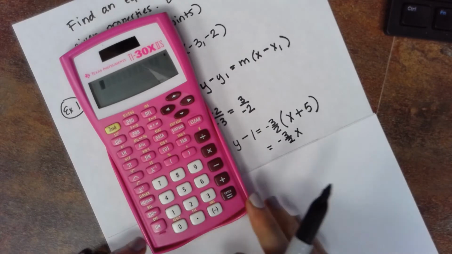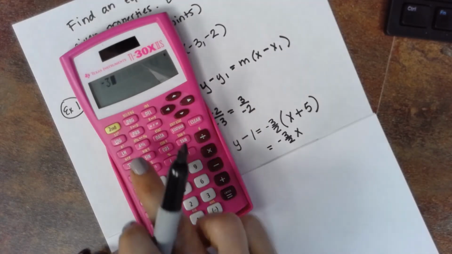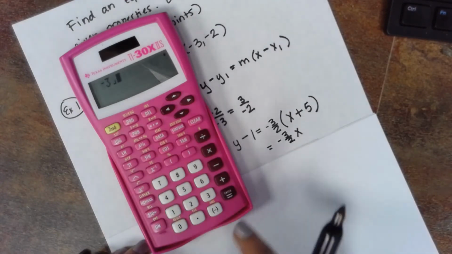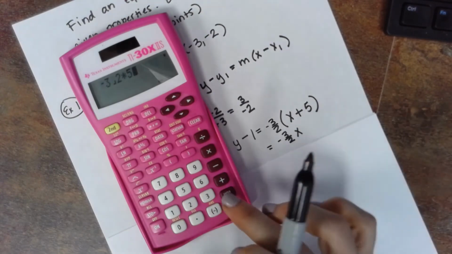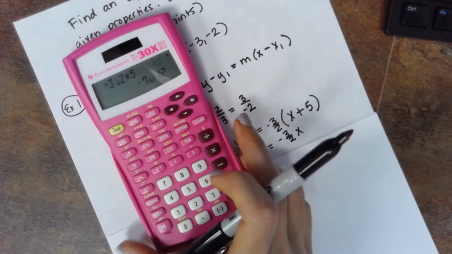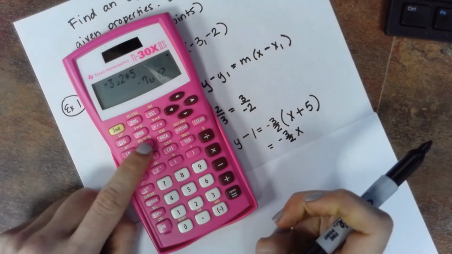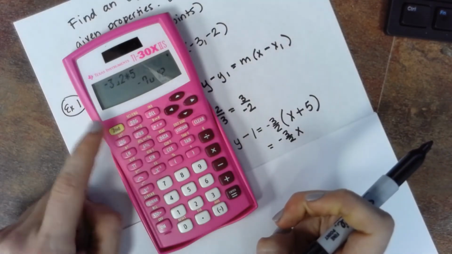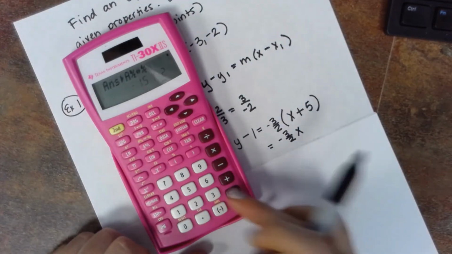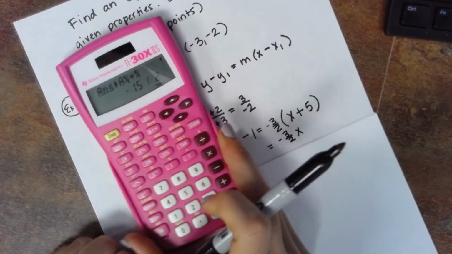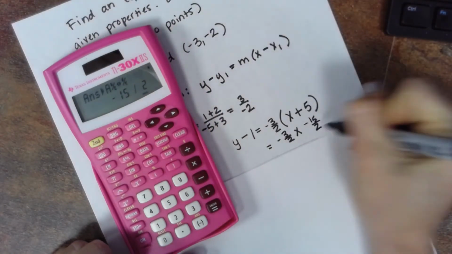So what you'll do here is you'll hit the negative key, 3, the fraction key here, halves times 5 equals, see it gives me a mixed number. I want an improper fraction, so I'm going to hit my improper fraction key here. So I'm going to press second this, and I get, I don't know if you can see because of the glare, I get negative 15 halves.